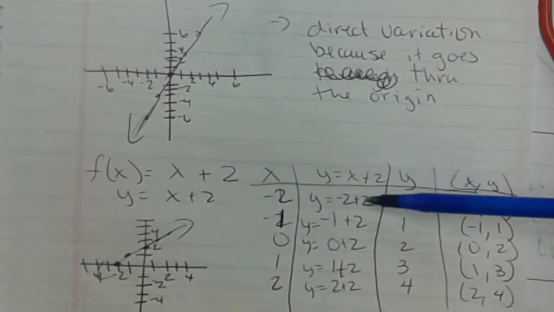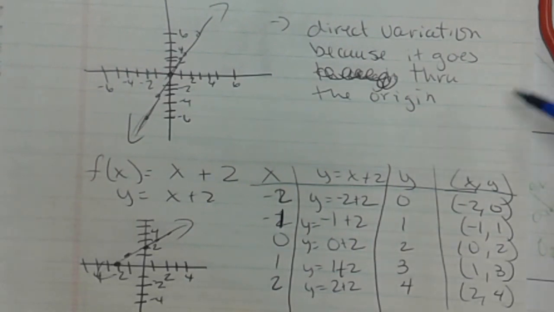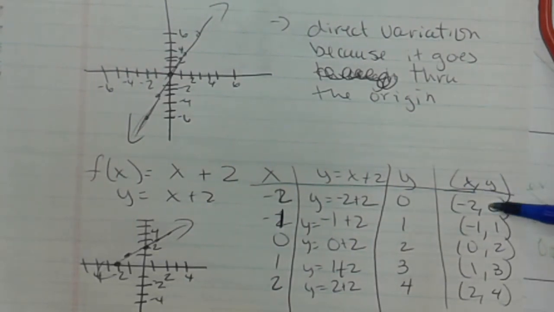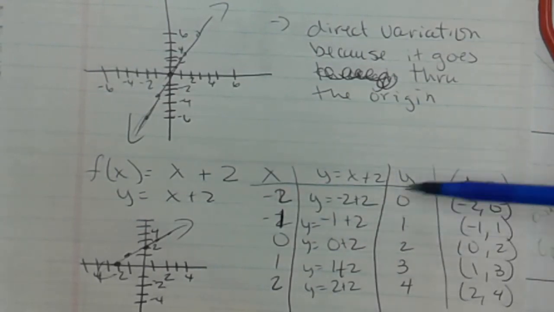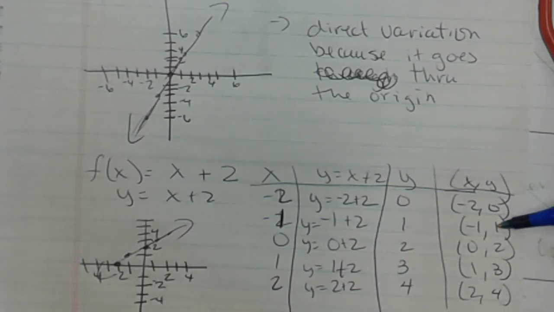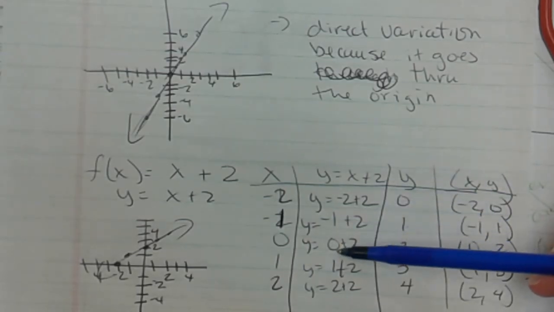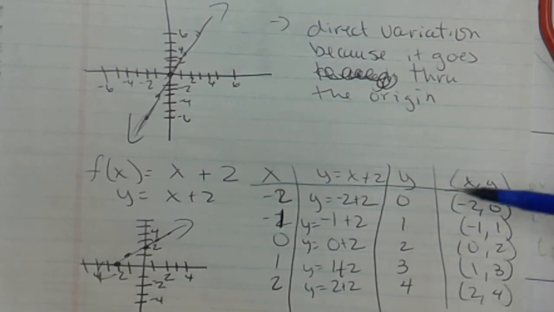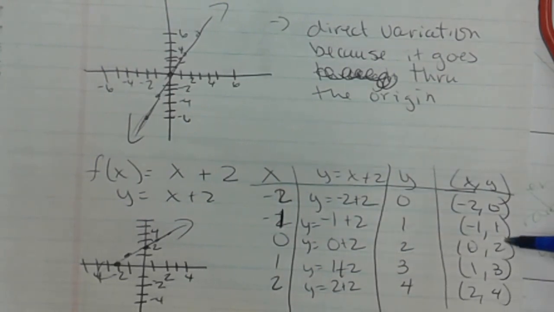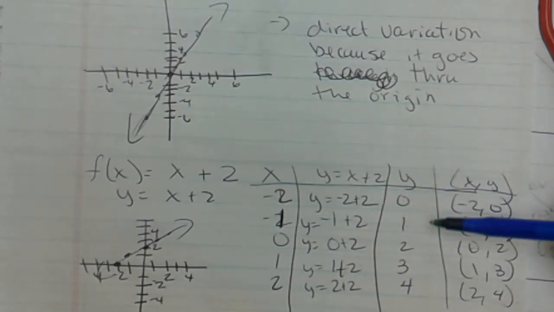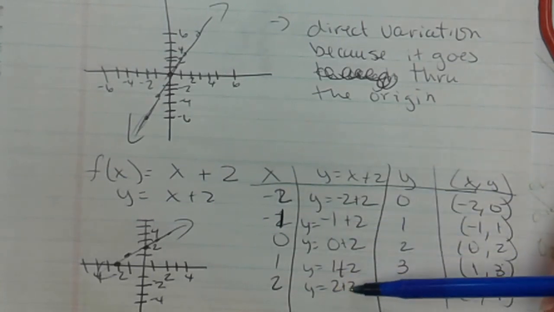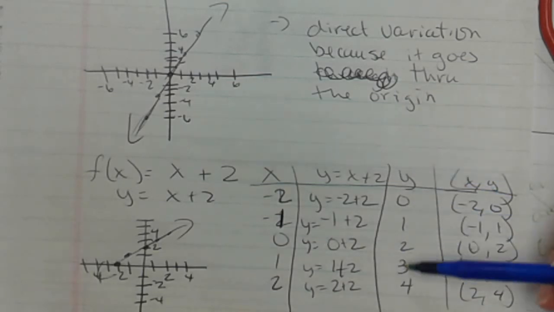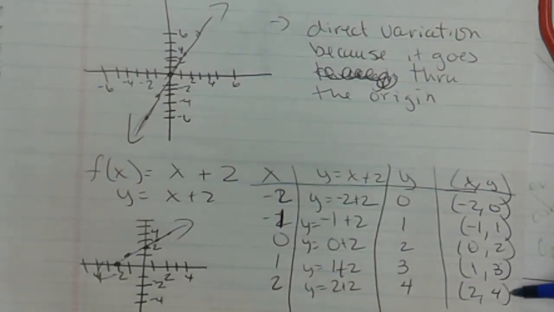So -2 plus 2 is 0, so my ordered pair is -2, 0. -1 plus 2 is 1, so my ordered pair is -1, 1. Plugged in 0 for x, 0 plus 2 is 2, so 0, 2. Plugged in 1, 1 plus 2 equals 3, so my ordered pair is 1, 3. Plug in 2 for x, and 2 plus 2 equals 4, so my ordered pair is 2, 4.